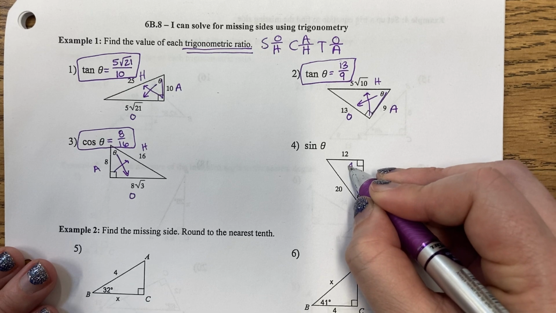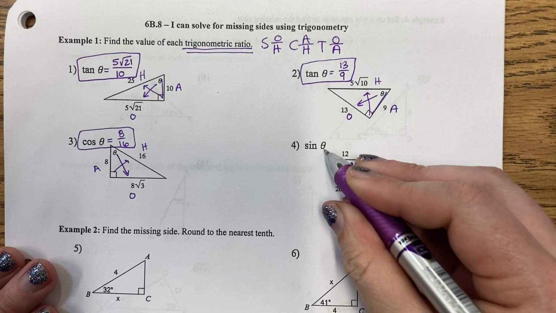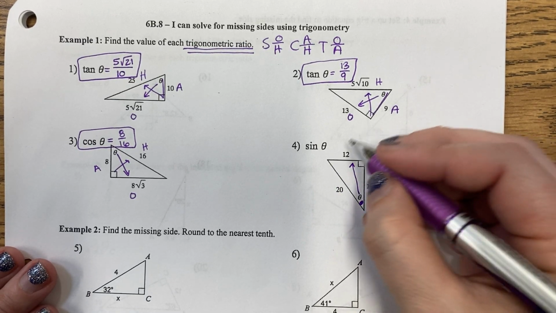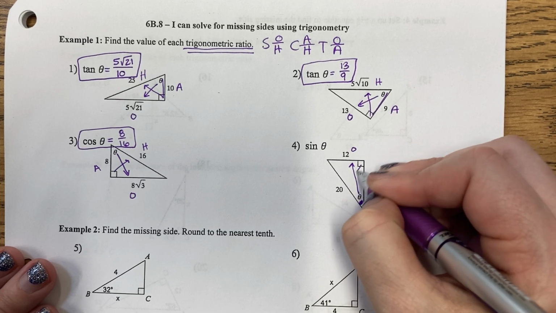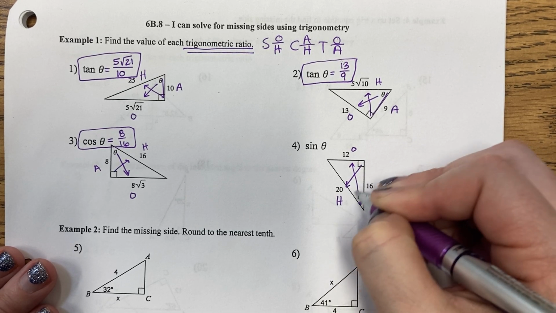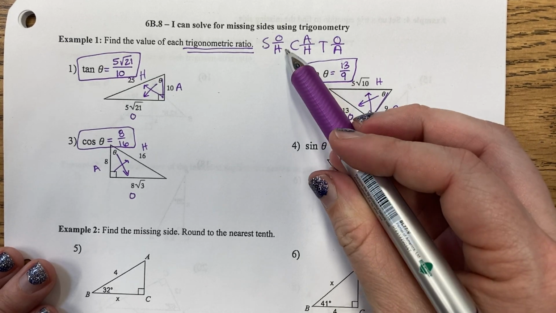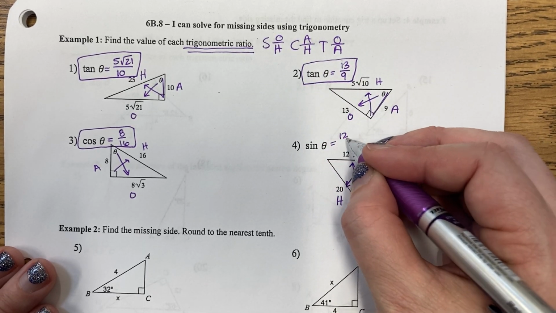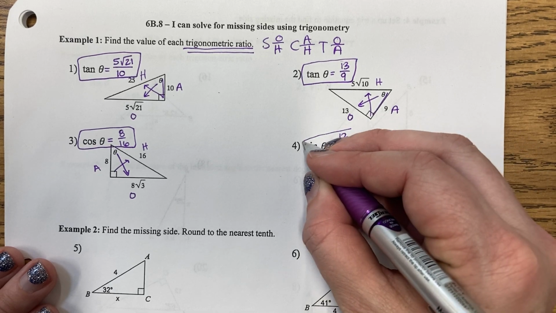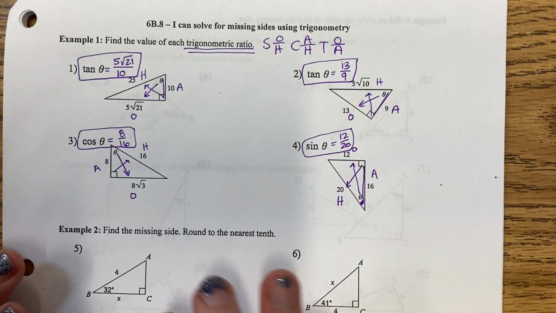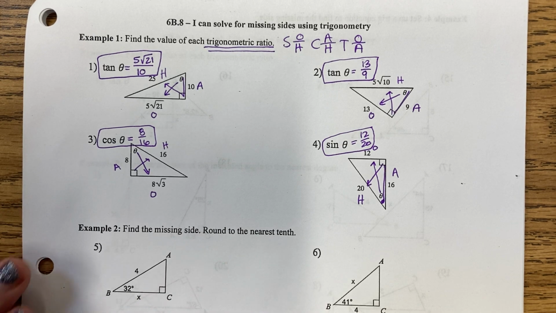From the angle given, this corner is where I start. It tells me my starting point. This is opposite, hypotenuse, adjacent. Sine is O over H. And our ratios are set up. So if it wants a ratio, I don't have to solve, I just put the fraction.